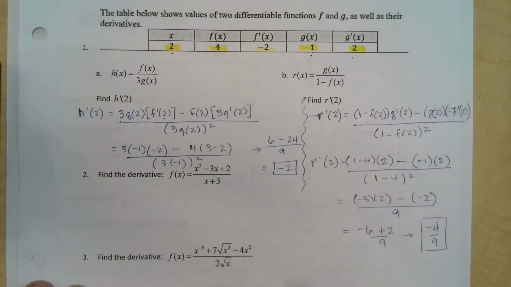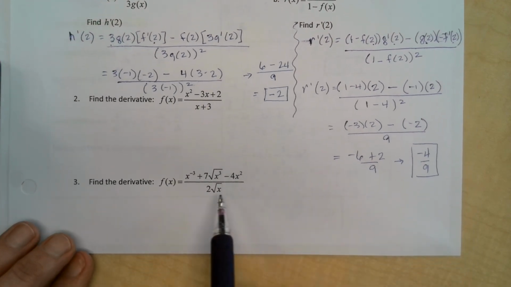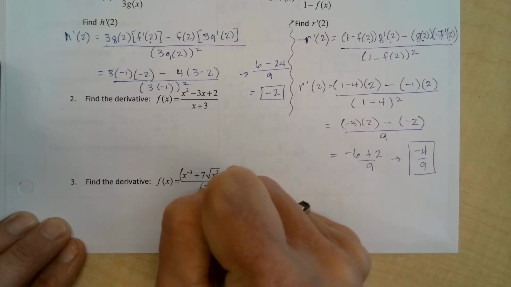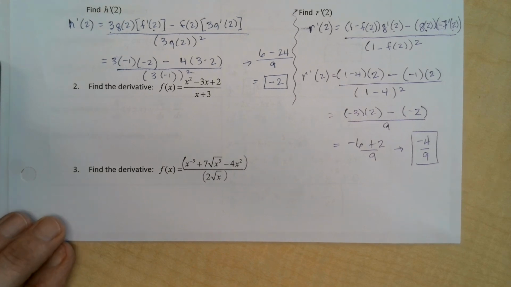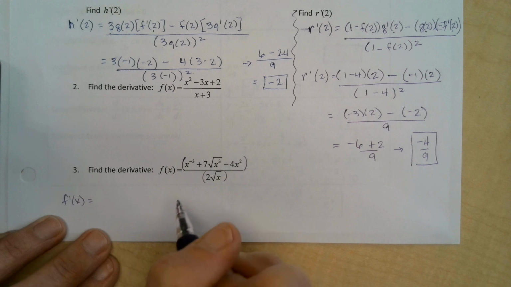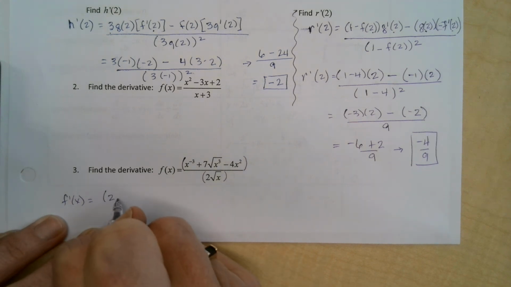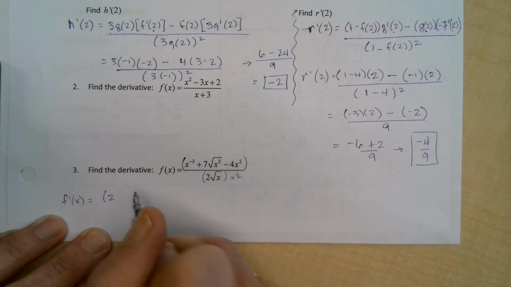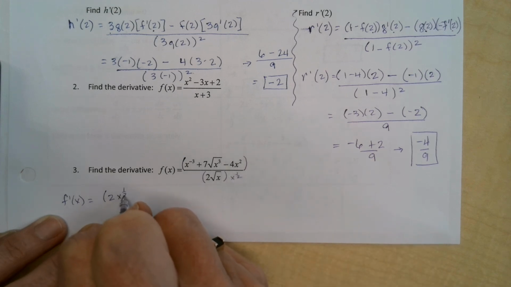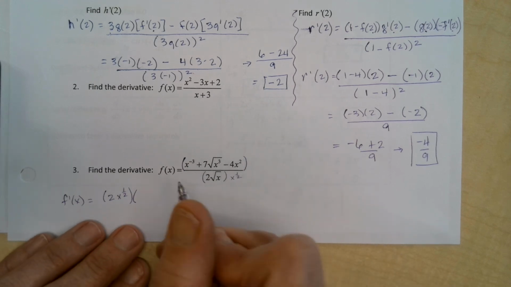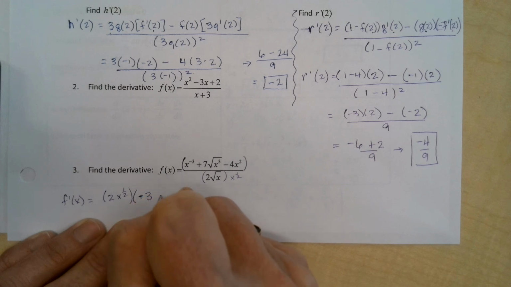All right, let's find the derivative. So we have this up high and this down low. Ready? The derivative of f of x is going to be low, 2, and we'll call this x to the 1/2 power, right? 2x to the 1/2 power, d high, let's use our power rule, negative 3 x to the negative 4th.